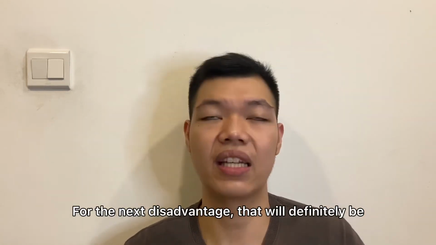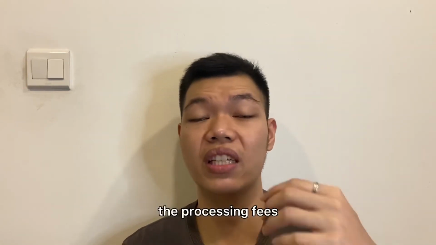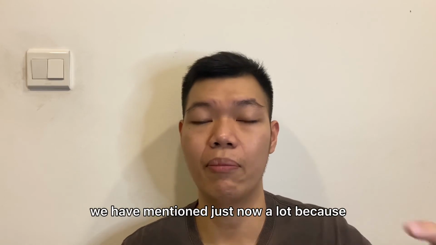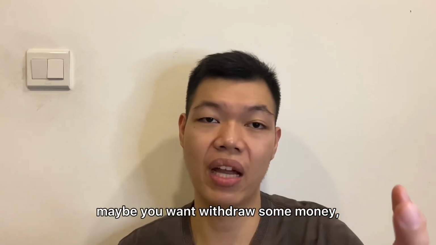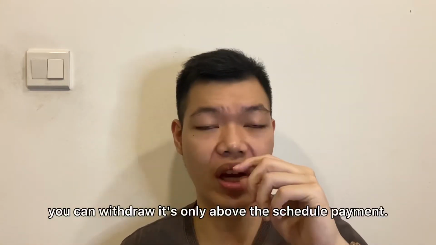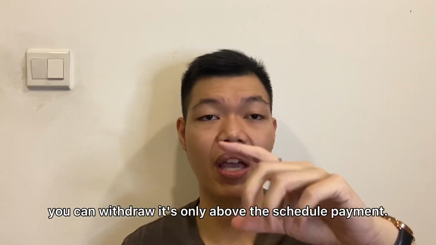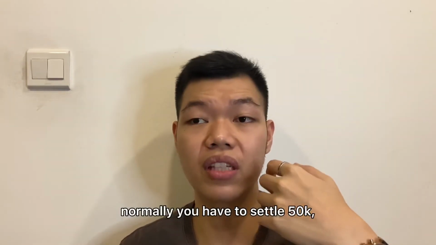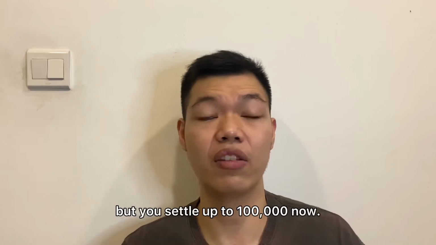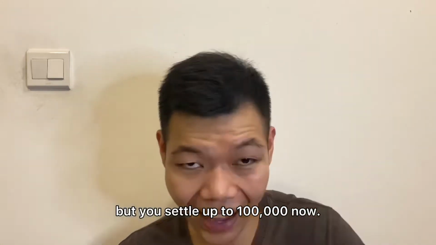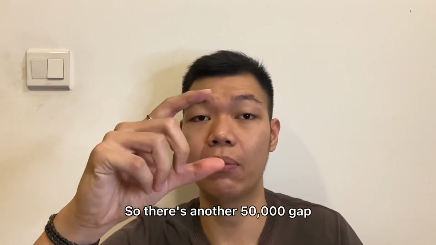The next disadvantage will definitely be the processing fees we have mentioned just now, because maybe you want to withdraw the money, but the money that you can withdraw is only above the scheduled payments. Meaning to say, normally you have to settle off 50,000, but you settle up to 100,000 now. So there's another 50,000 gap that you can withdraw.